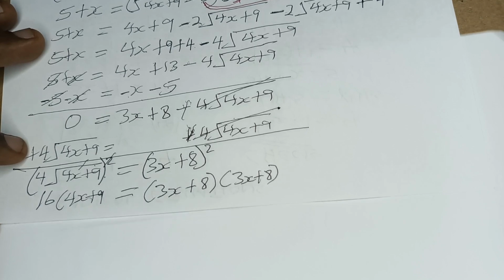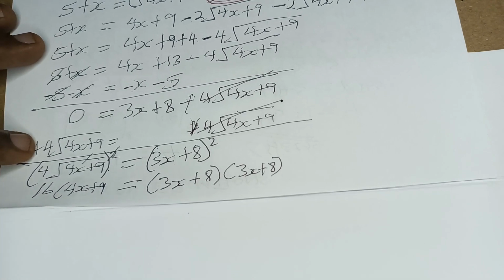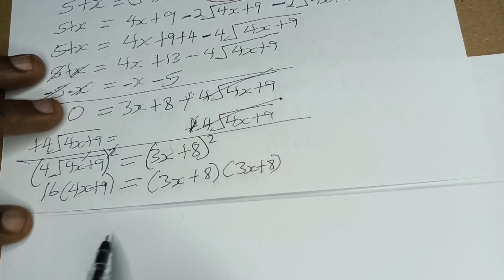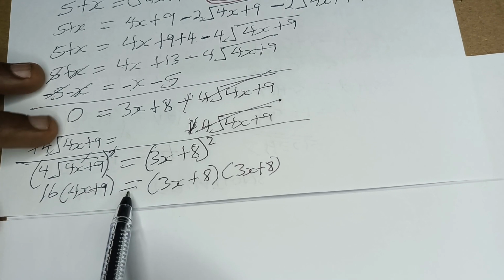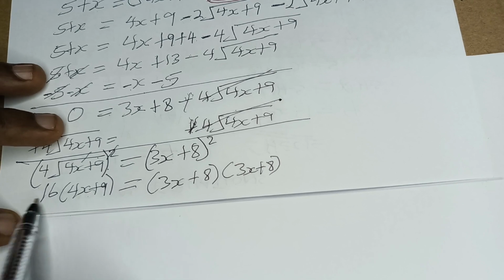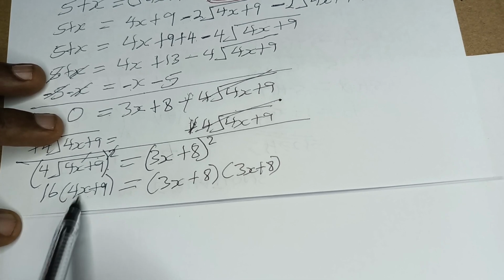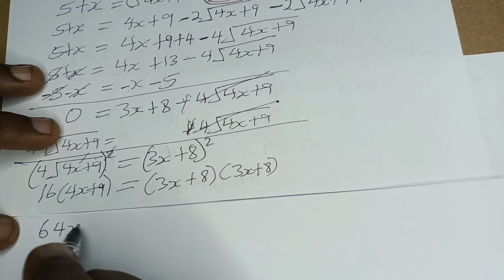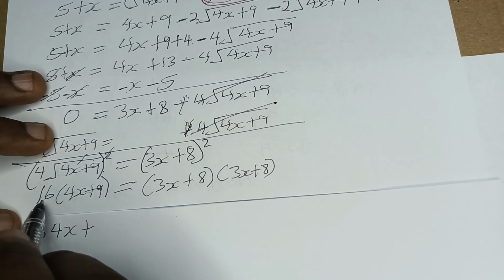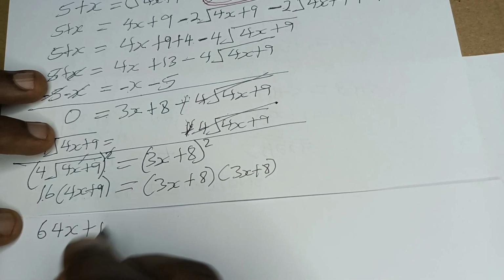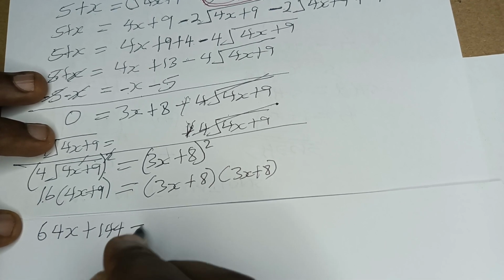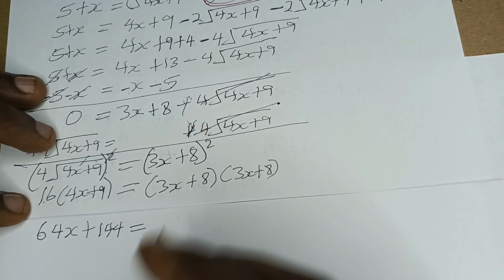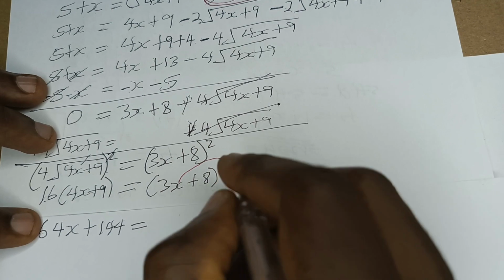That's that about that. So what next now? The next thing we have to do is to simplify. Simplifying this, 16 multiplied by 4 gives us 64. So we have 64x plus 16 times 9, that gives us 144, is equal to, so the next thing is that this 3x goes for this 3x.